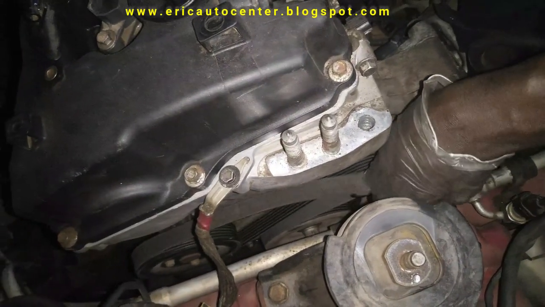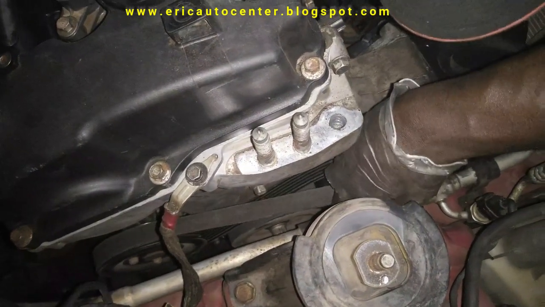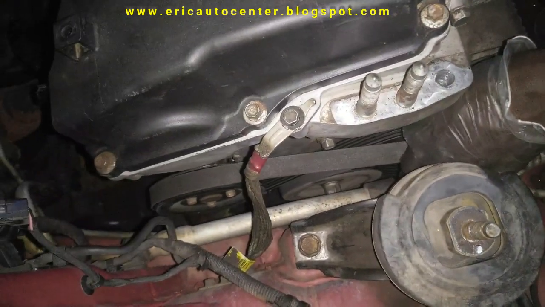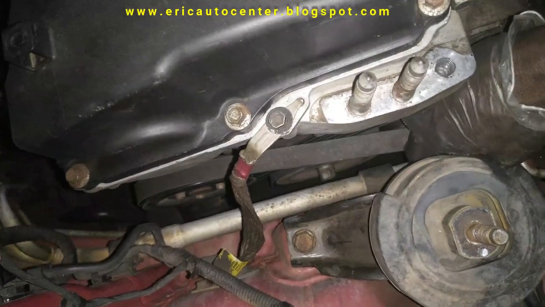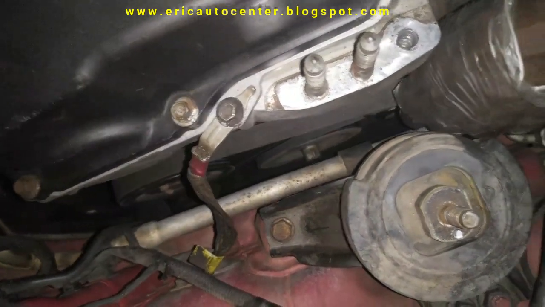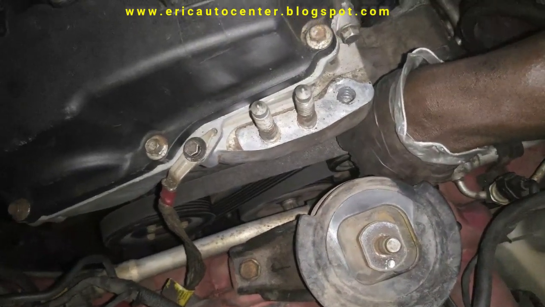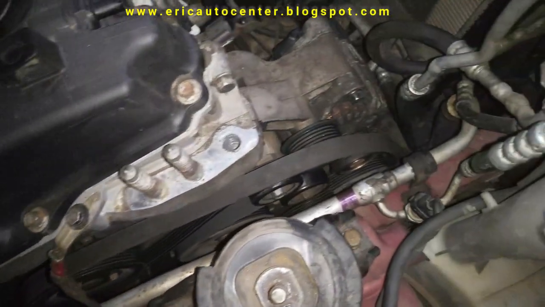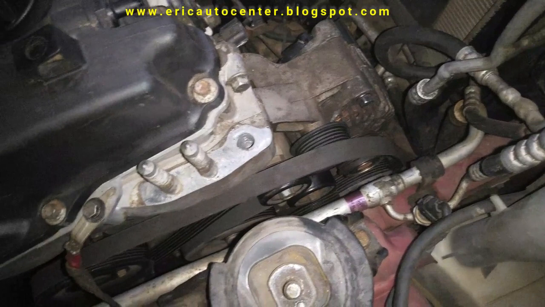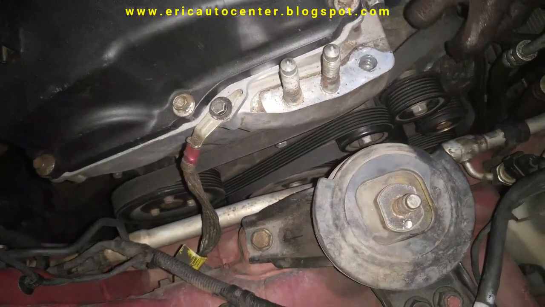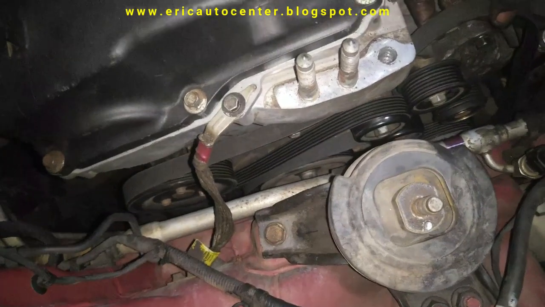Something has shifted down there. First remove this thing because it is already damaged. Now the trend has changed.